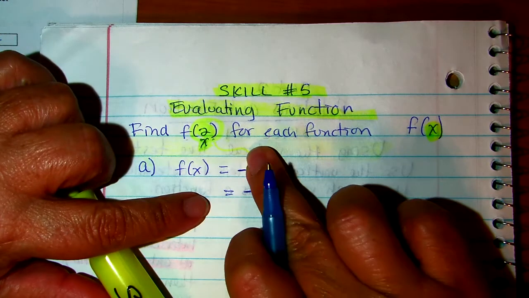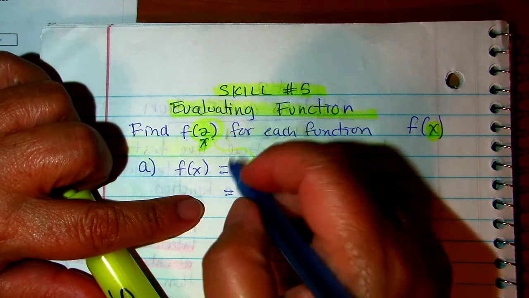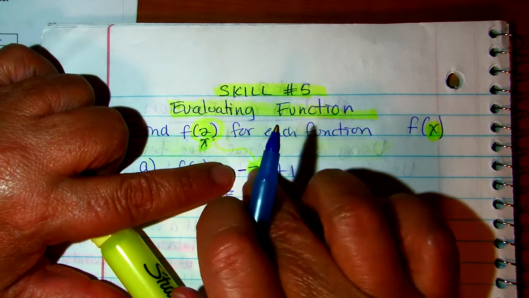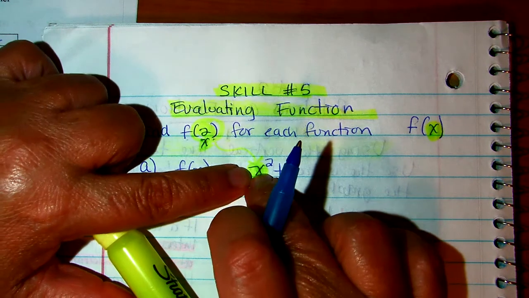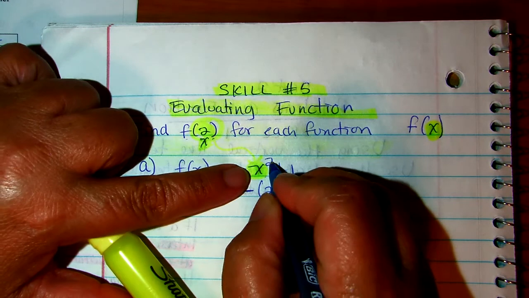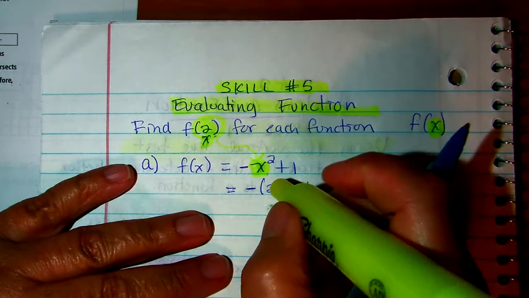If it was included in the value, then you would see parentheses, but we don't see parentheses. So it's on the outside, and I'm going to leave it on the outside. The value of the x is a 2, and it's elevated to the power of 2, and then plus 1.